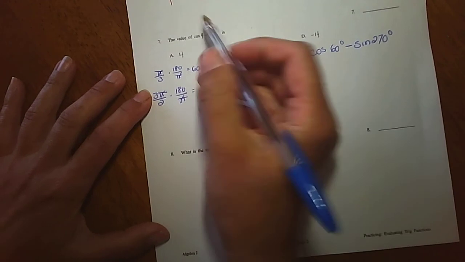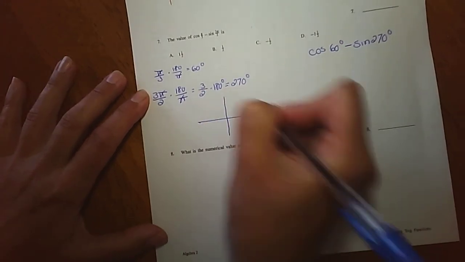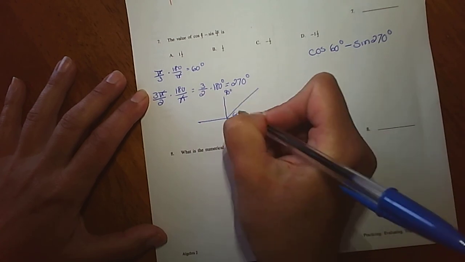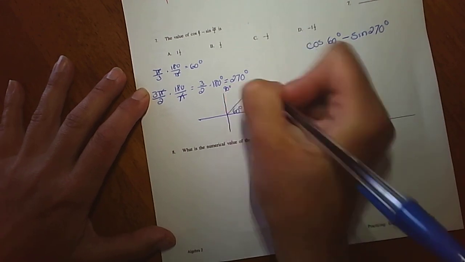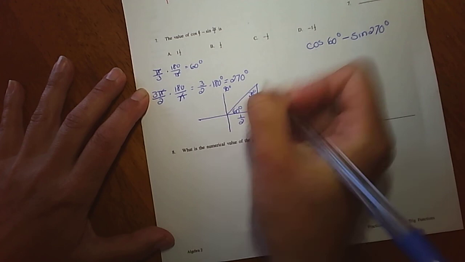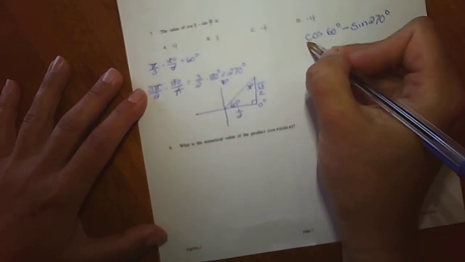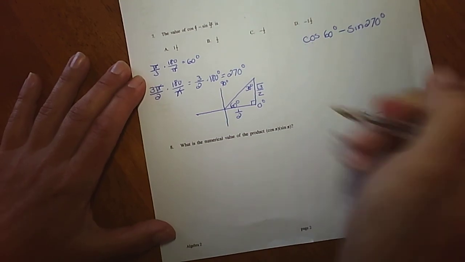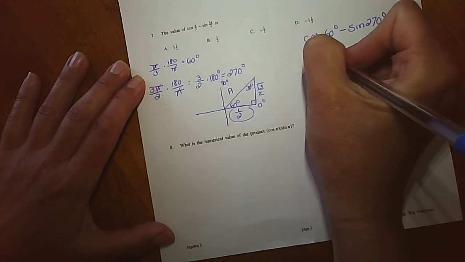All right, first off, let's do cos 60. This is 0, this is 90. All right, 60 pulls me here. Draw my triangle. Across from 30 is a half. Across from 60 is radical 3 over 2. All right, now I want cosine. Cosine is always x. And we're in the A quadrant again, which means this will be positive a half.